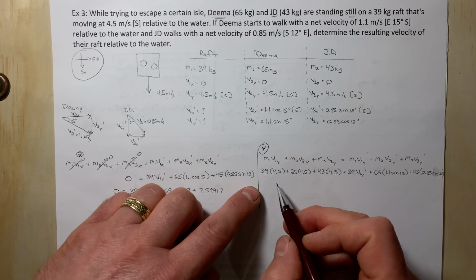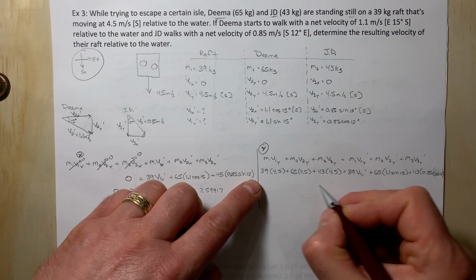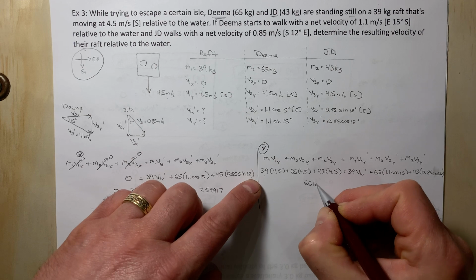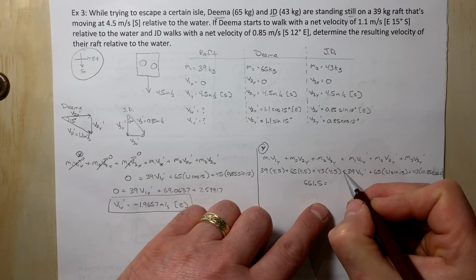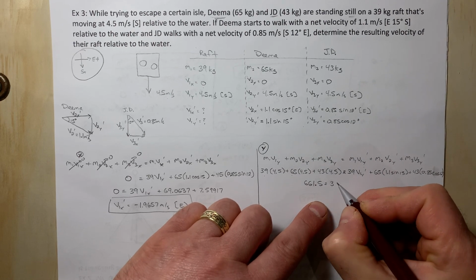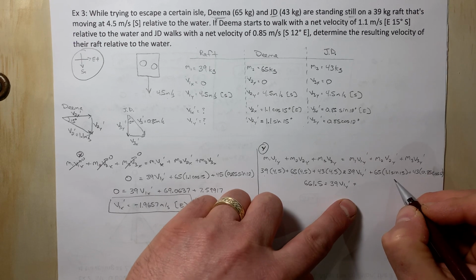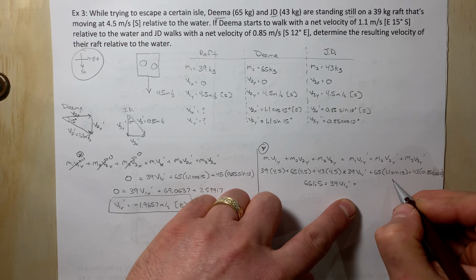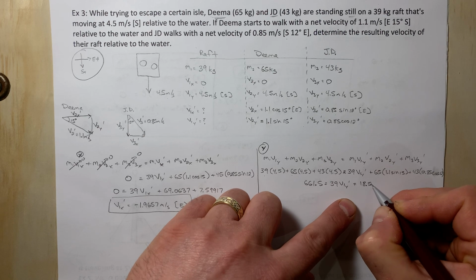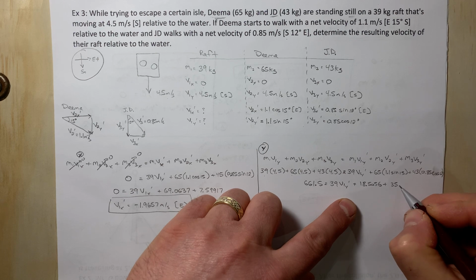Now we can go ahead and work all these things out. All of this stuff here, the whole left-hand side ends up being, what is that? 661.5. I'm going to move over a little just so I've got enough room here. This one, 39 V1Y primed. This 65 times 1.1 sine 15, that's 18. And this is 35.